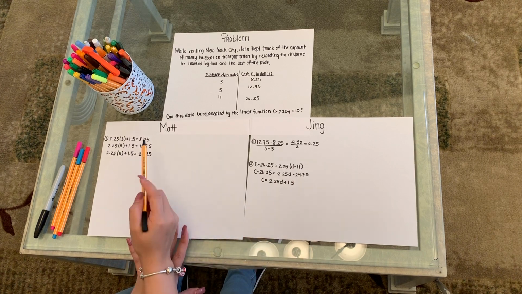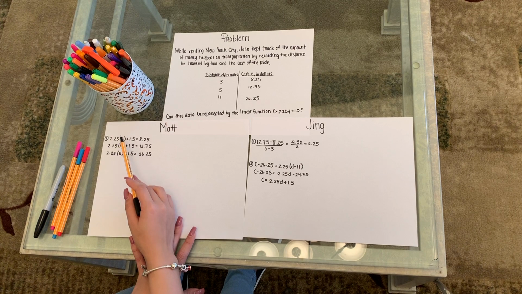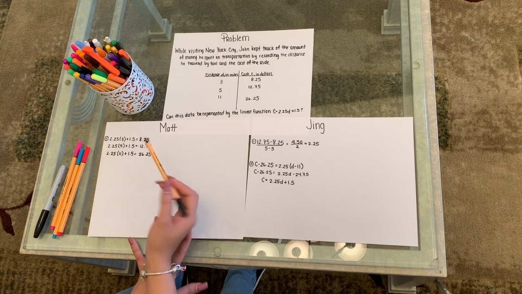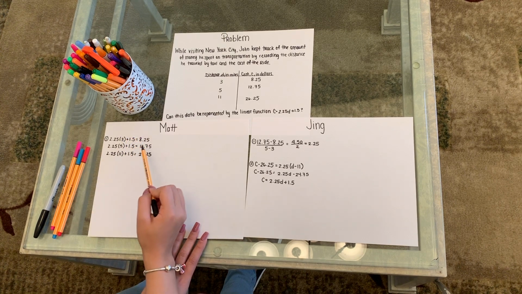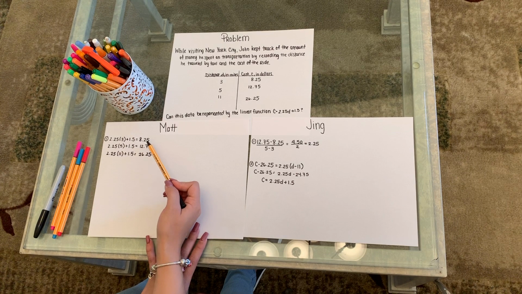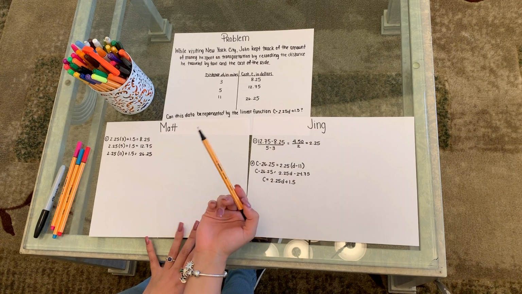What Matt does in this case is he goes ahead and takes the points that are given in the specific problem, so 3 miles, 5 miles, and 11 miles. And he takes the equation that we're asking is true, so 2.25d plus 1.5, but instead of the d, he substitutes 3, 5, and 11. And that's how he gets 8.25, 12.75, and 26.25, which relates to what we were given in the problem.